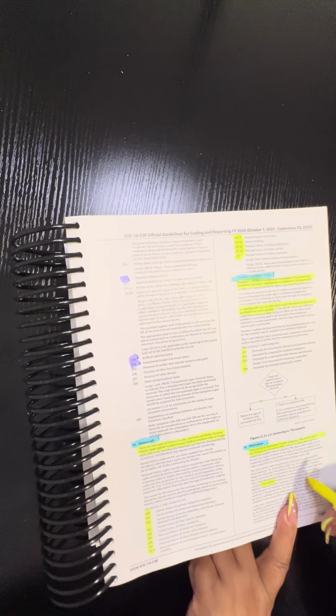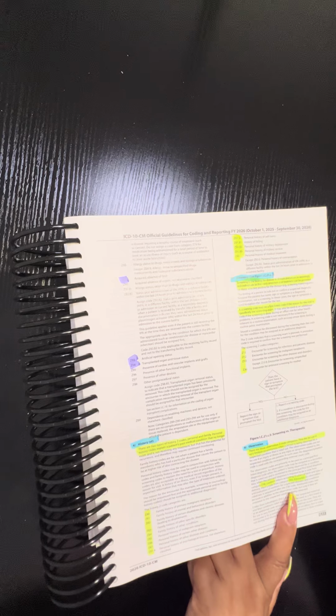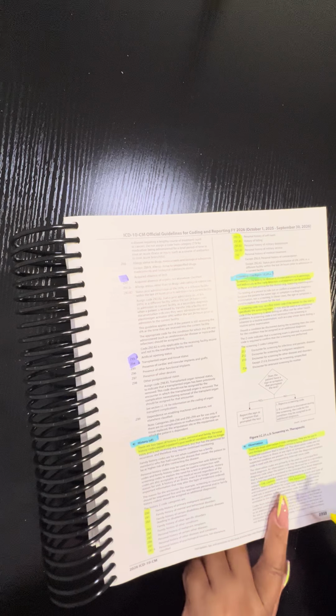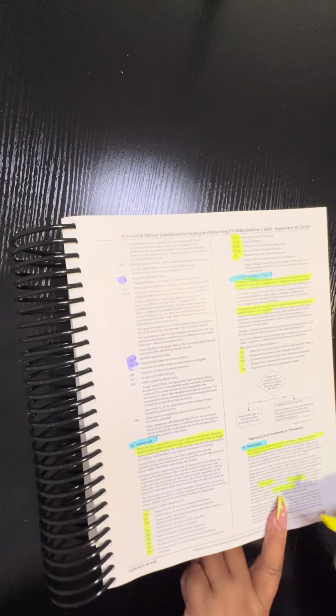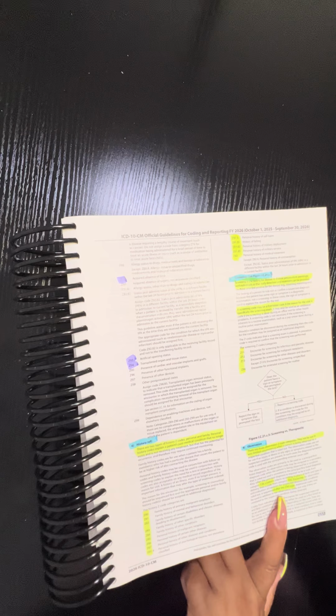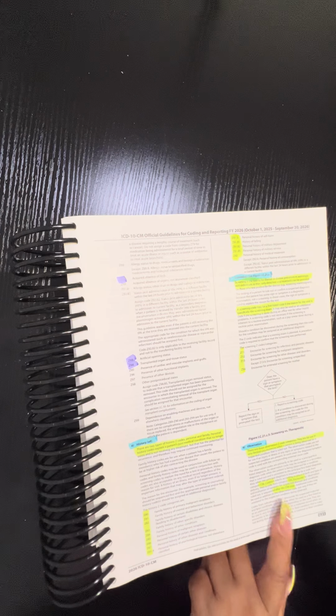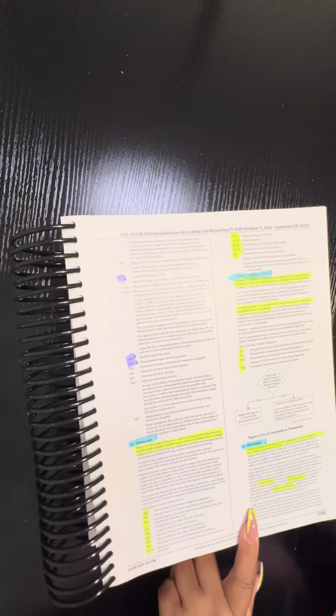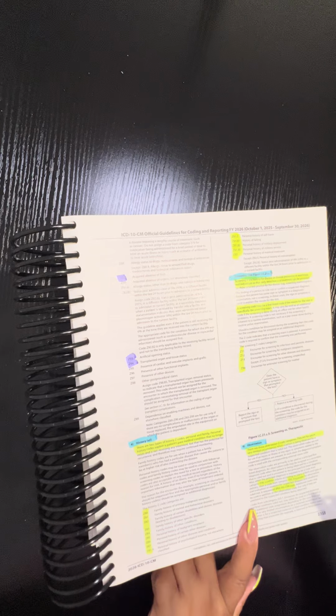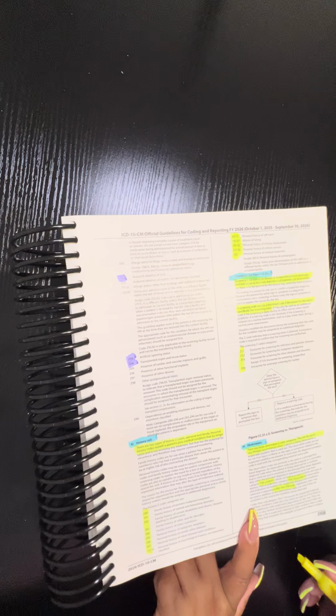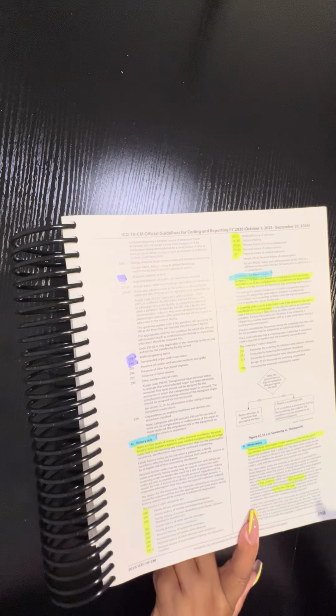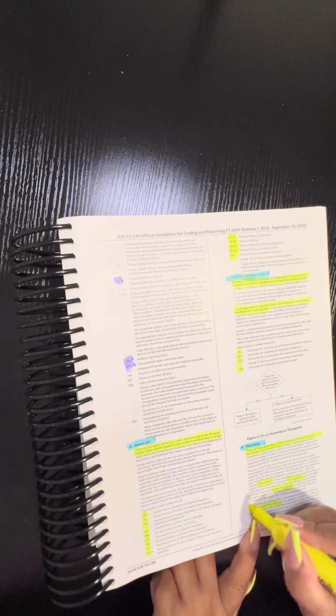Z05 encounter. After the Z38 code under number 6 for observation, page G31. And then code from subcategory Z03.7, and just highlight. I'm gonna stop at rule out.